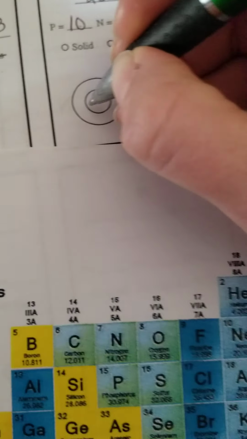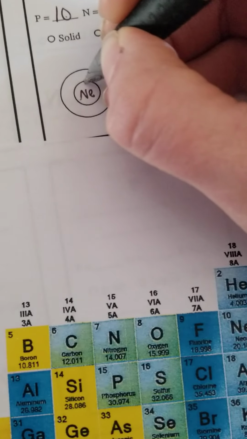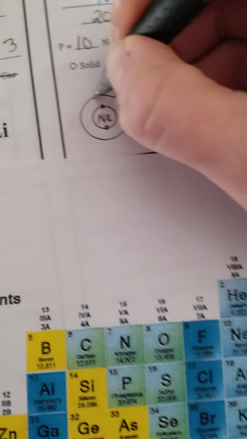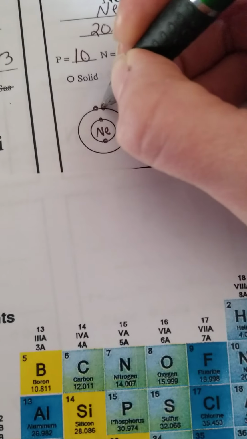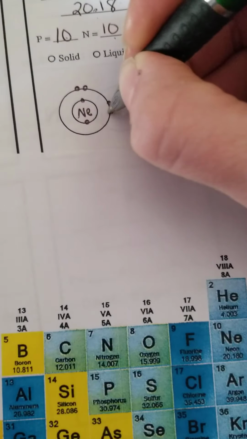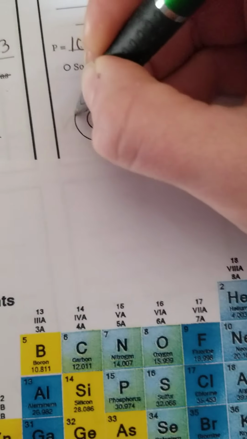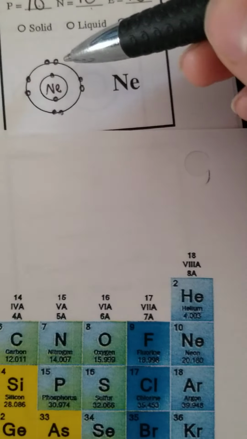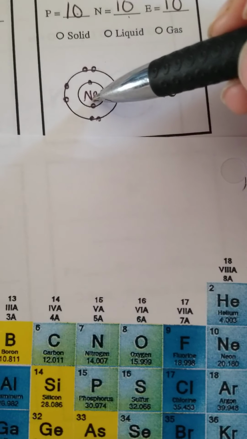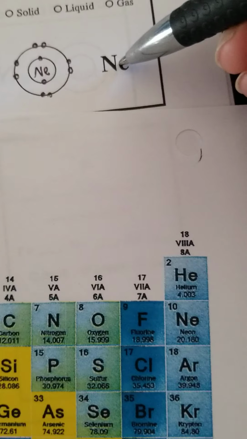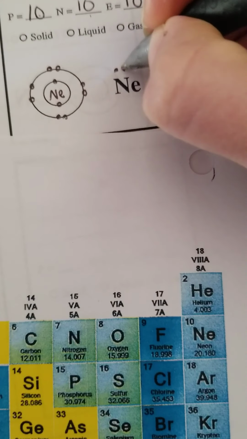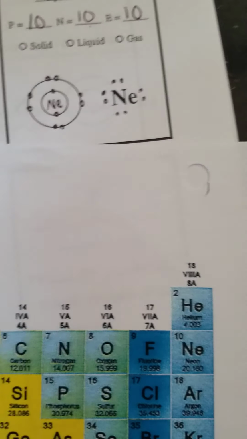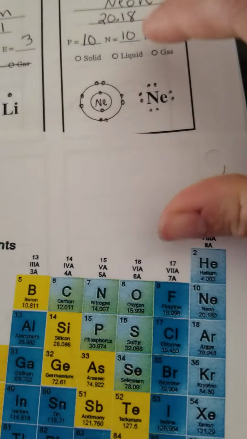So let's do the 2 inside electrons before we forget. And then we have to do 8. Again, I would rather you do them in pairs so that they're easier to count. And then neon has 8 outer valence electrons and 2 on the inside. And then our Lewis dot structure, we put those 8 on here. And we're done.